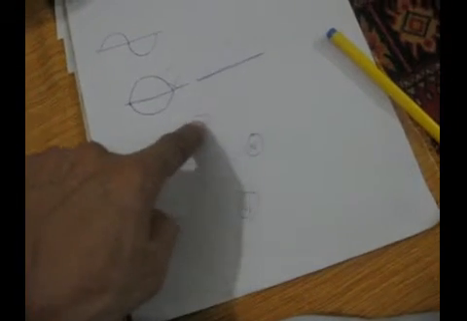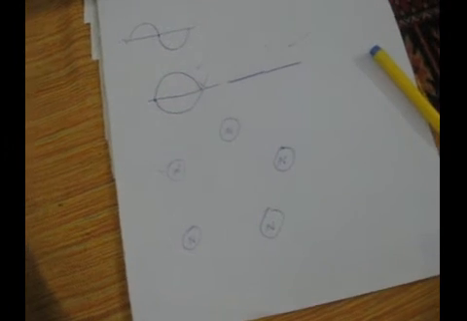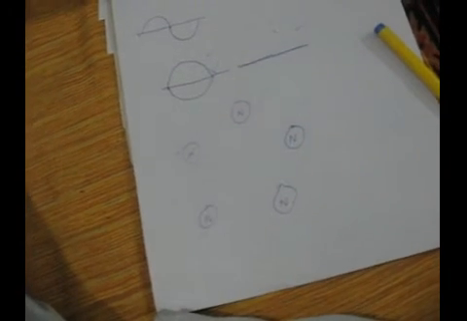Then again, when it's the south, every coil has to pass a south pole, right? So this is the correction that I have to make in my design.